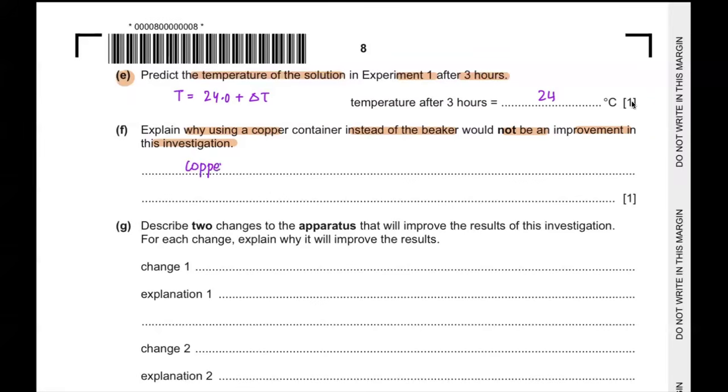So some of the heat is lost. That's why we can't use the copper container.